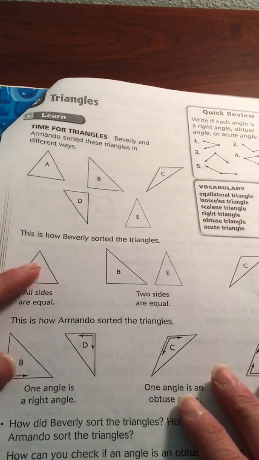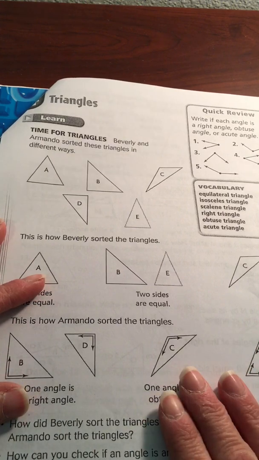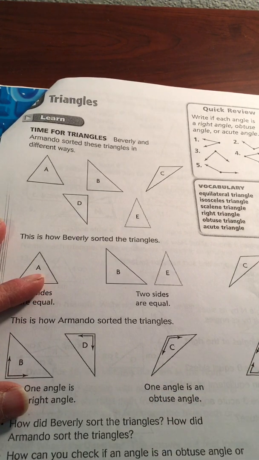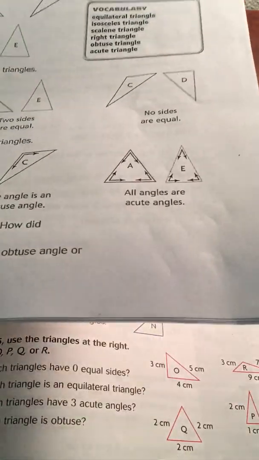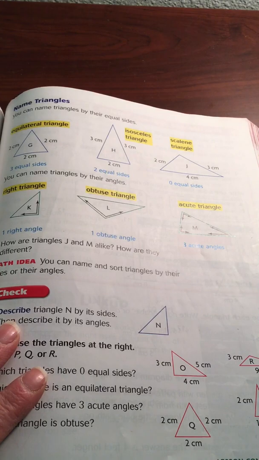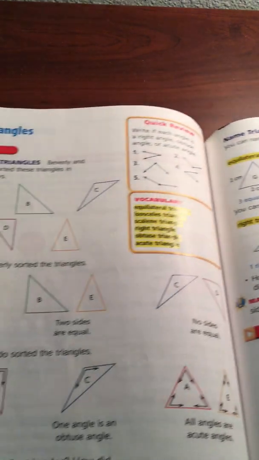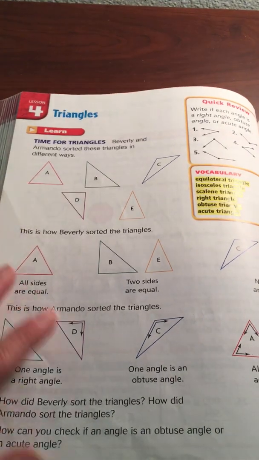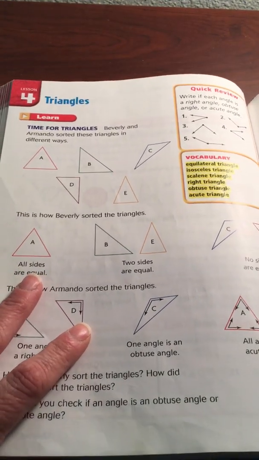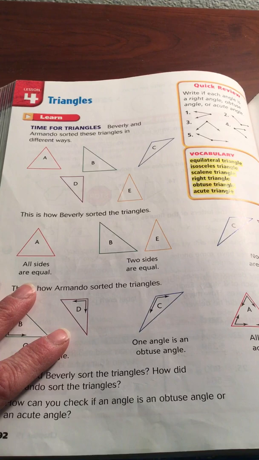Now, it occurred to me when we were looking at this that this is a copy of your math book, but it's a copy in black and white. So what I did was I brought home one of our math books that is in color so that you can actually see the colors of the different triangles. I'm going to move this off to the side. You guys can follow along on your own page, but I'm going to go ahead and use the book so that you guys can see what color it is. Okay, let's go ahead and take a look.